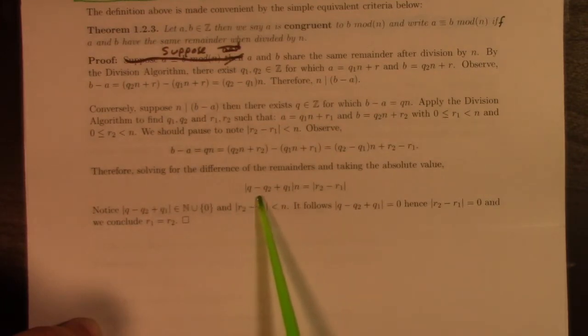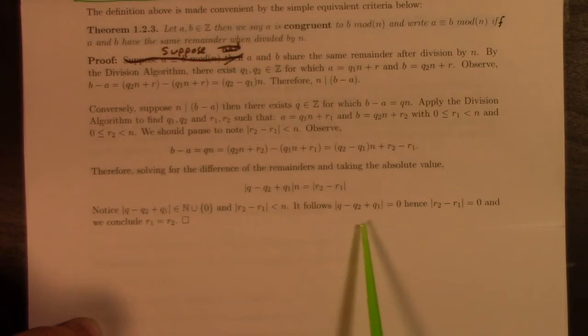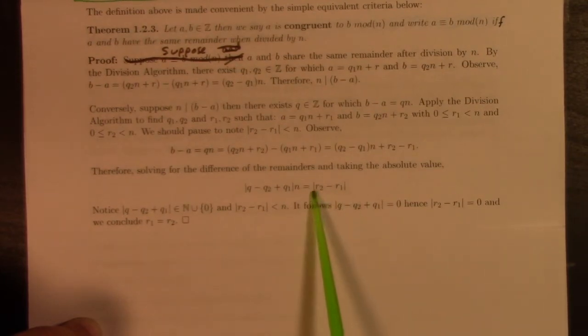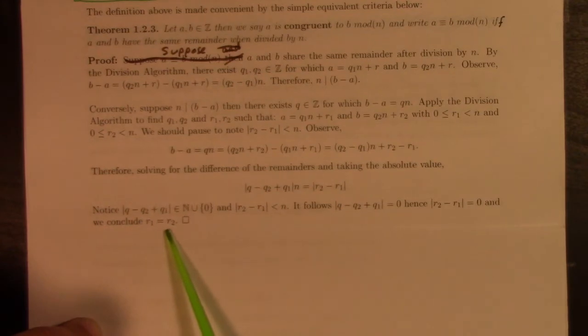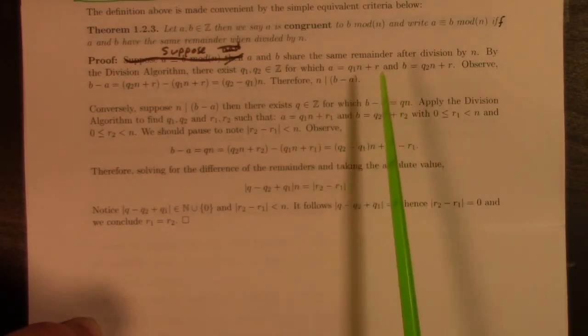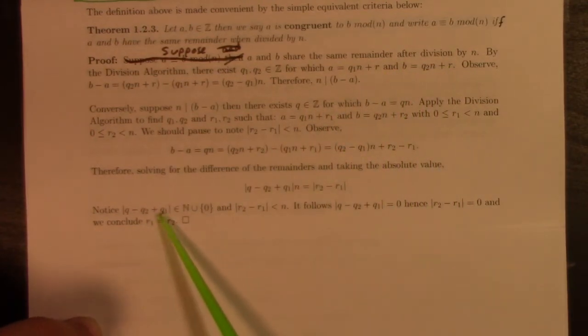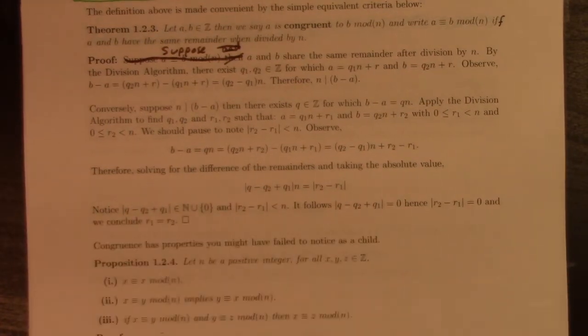So it forces the absolute value of the q's piece to be 0, and once you know that's 0, that forces the difference of the remainders to be 0, which then forces r1 to equal r2, which is what we set out to prove. That is, if a and b are congruent mod n, then they have the same remainder when divided by n. Okay, so now that we have that out of the way, let's go on.